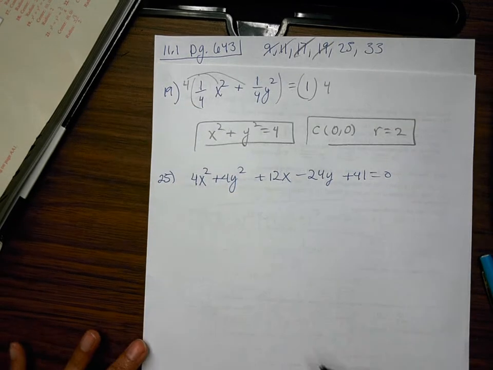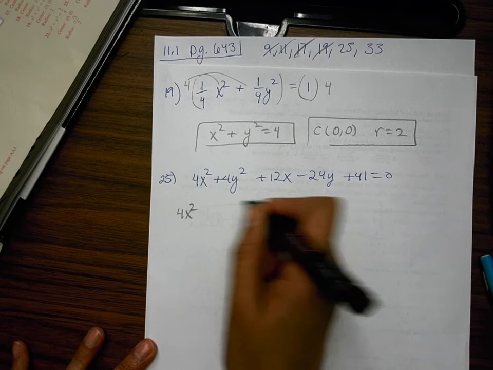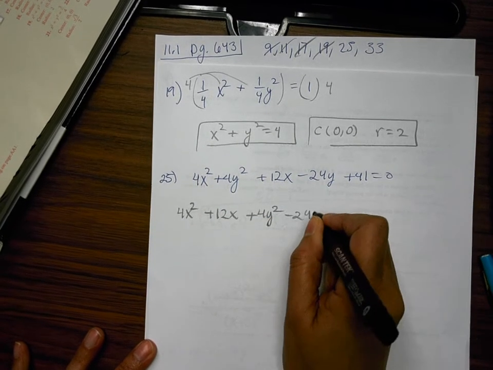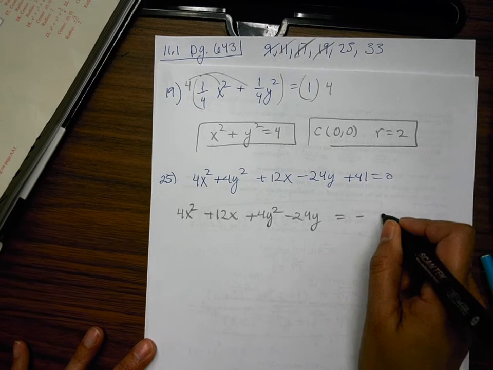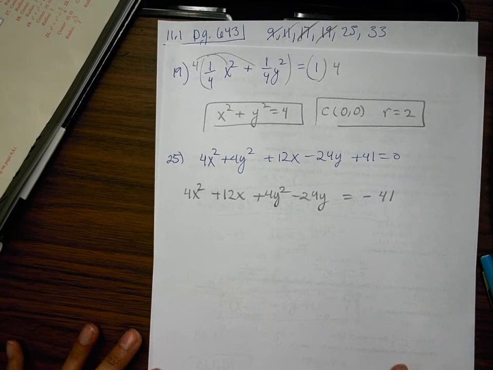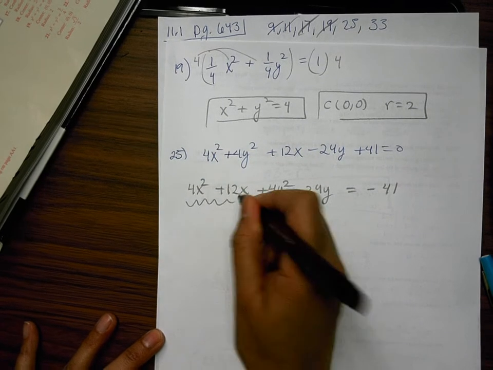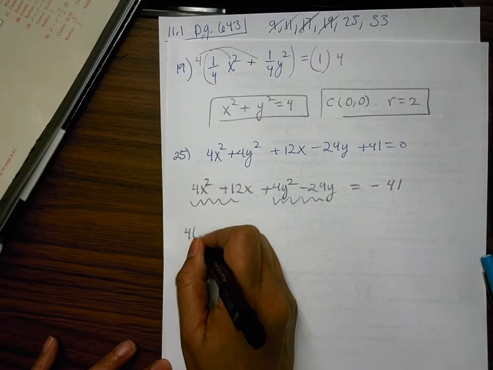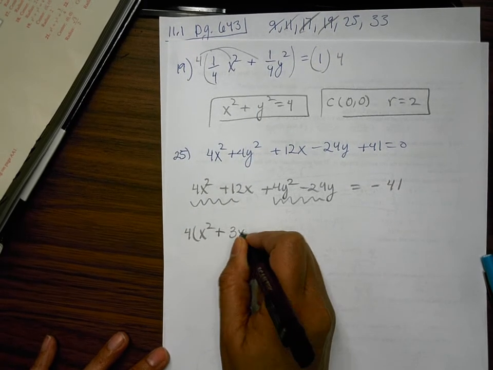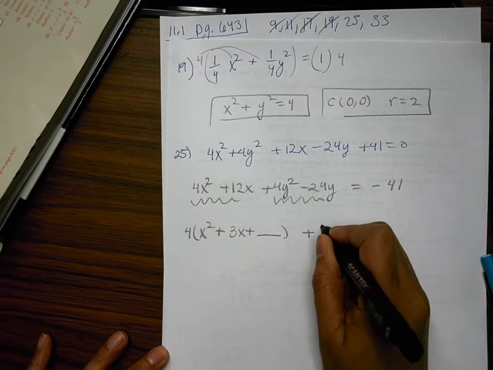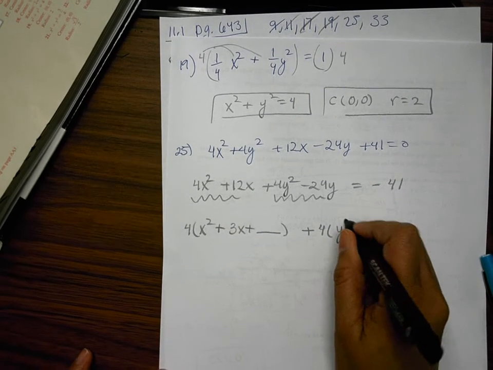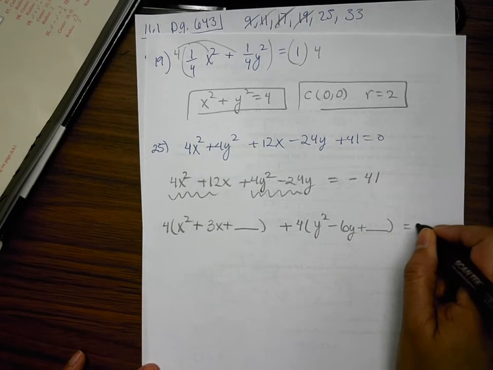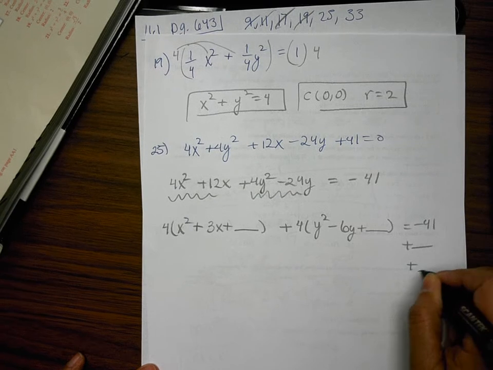Writing it in standard form, I am going to do some regrouping. 4x squared plus 12x plus 4y squared minus 24y. And then the constant, the one that has no variable on it whatsoever, gets moved over to the other side. I'm going to factor out just my leading coefficients, not a GCF. I'm not taking out any variables, just a 4. x squared plus 3x plus blank, plus taking out another 4, y squared minus 6y plus blank equals negative 41 plus blank plus blank.